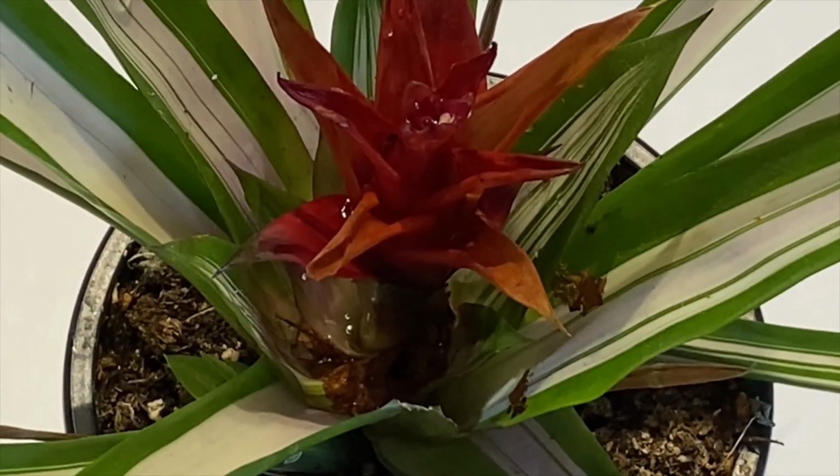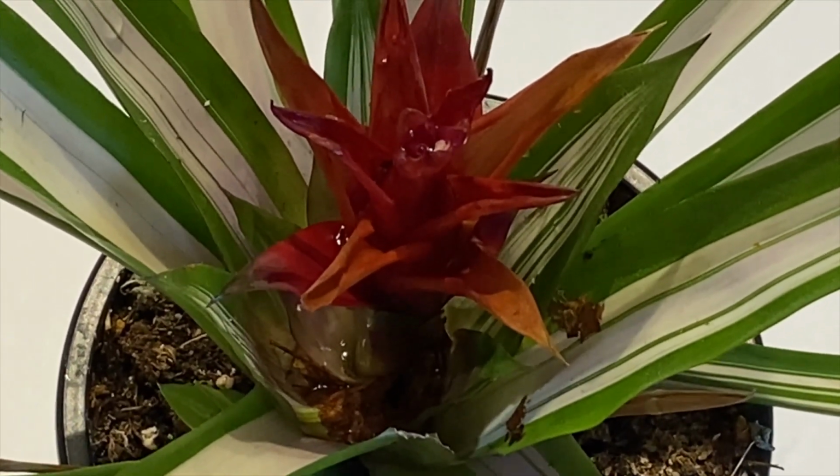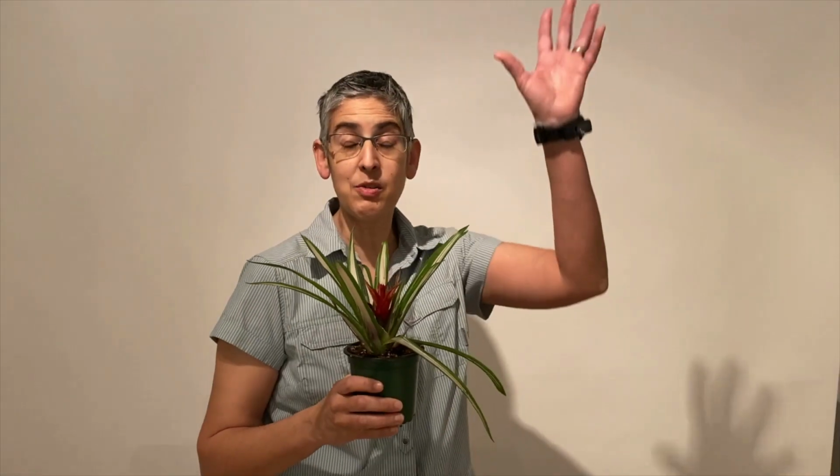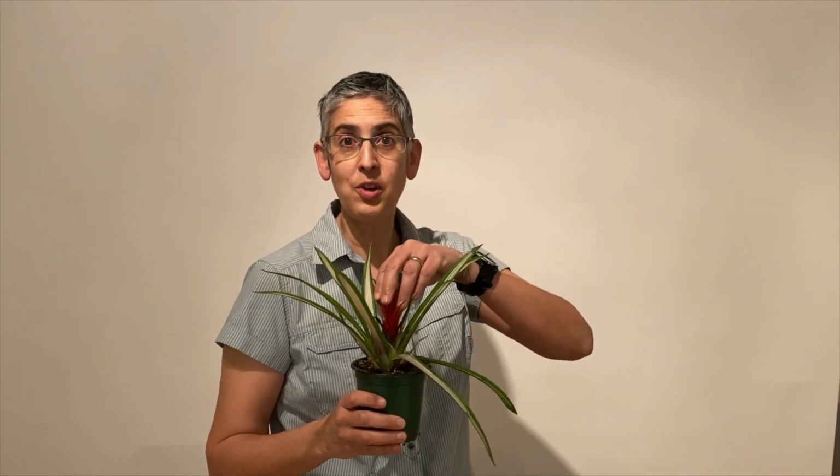Introducing the tropical bromeliad. Many species of bromeliad can trap water between their leaves, as well as dead leaves from the surrounding trees that can fall into the plant and start to decay. That forms the base of the food web.